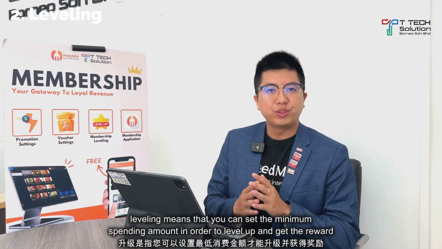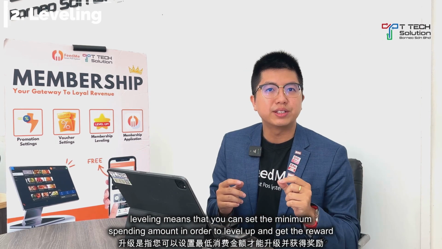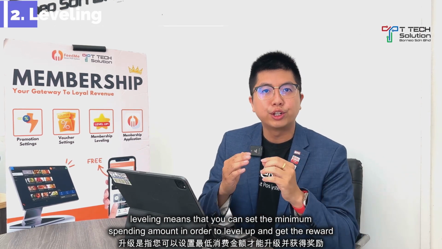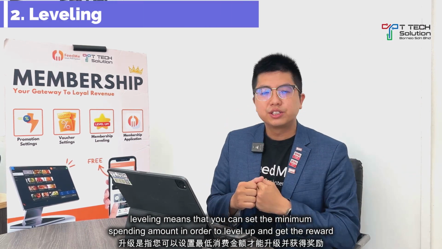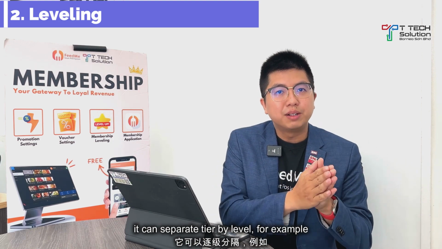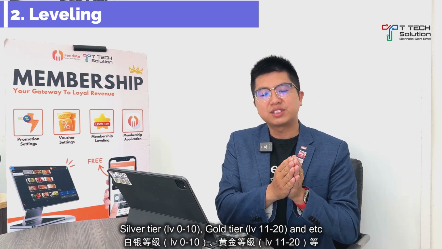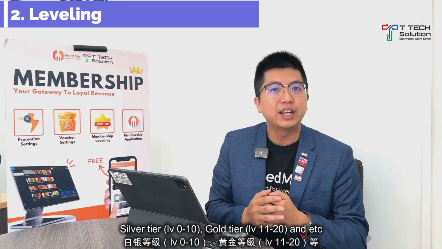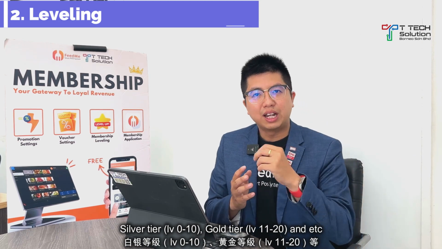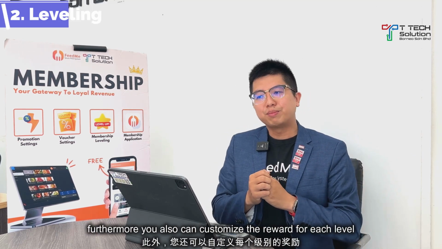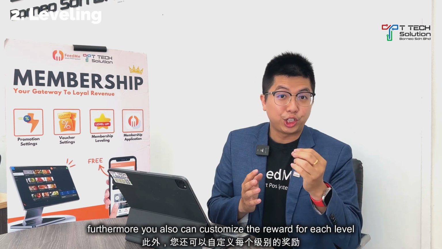So for the second part, this is the leveling. Leveling means that you can set the minimum spending amount in order to level up and get the reward. So it can separate tiers by level. For example, the silver tier starts from level 0 to level 10, and the gold tier starts from level 11 until level 20. Furthermore, the user can customize the reward and voucher for each level.